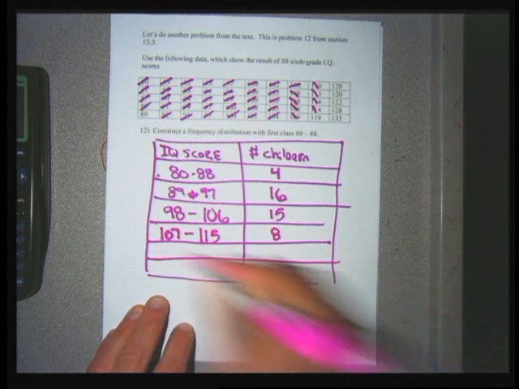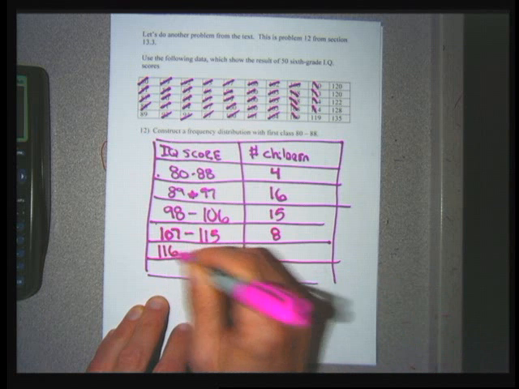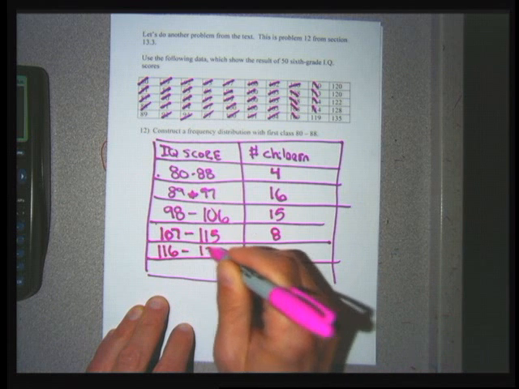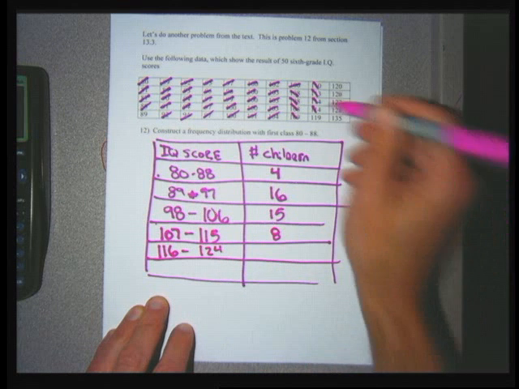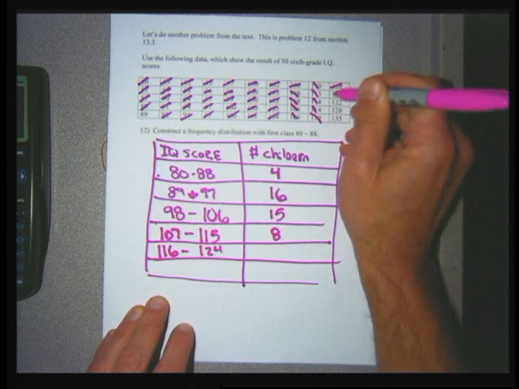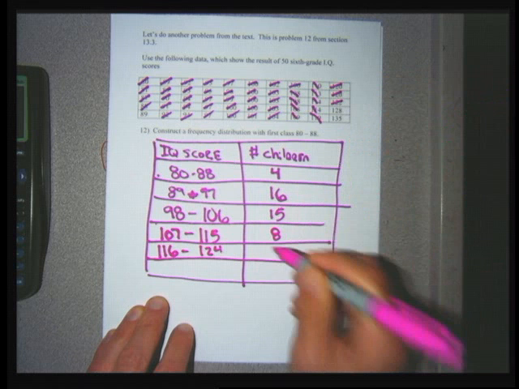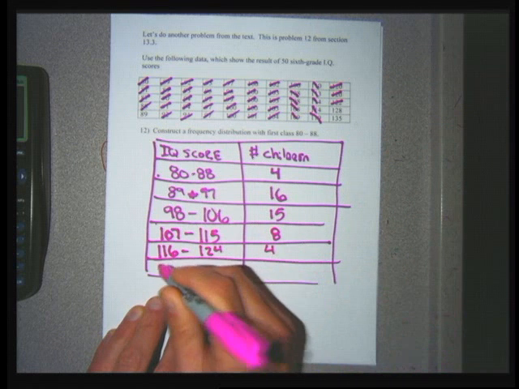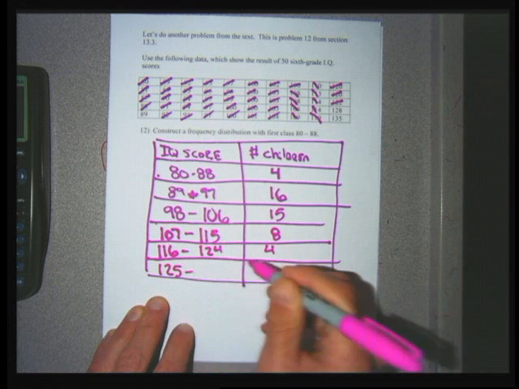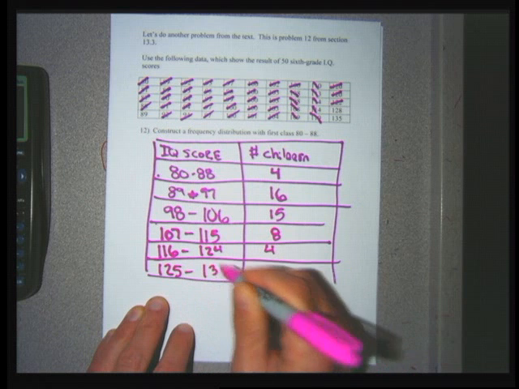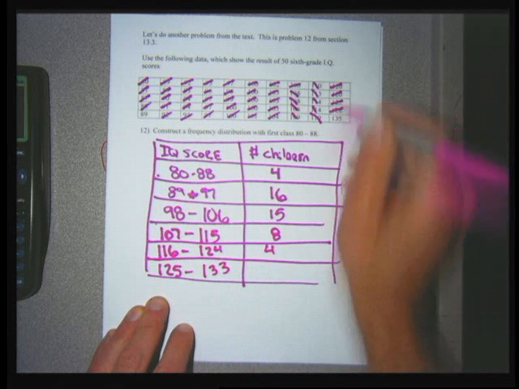Next class, I increment up 1 to 116. I add 8. 116 plus 8 is 124. And I get 1, 2, 3, 4 in that bank. Next one's going to be 125. Add 8 and get 133. There's only 1 in that category.